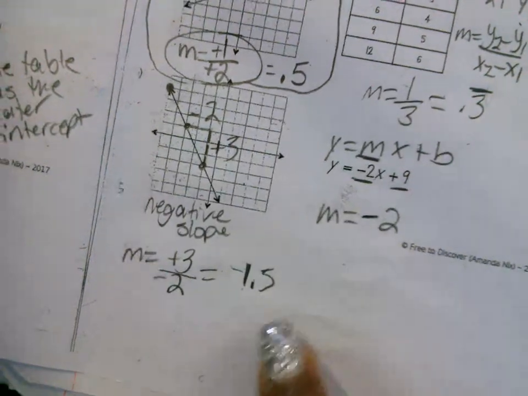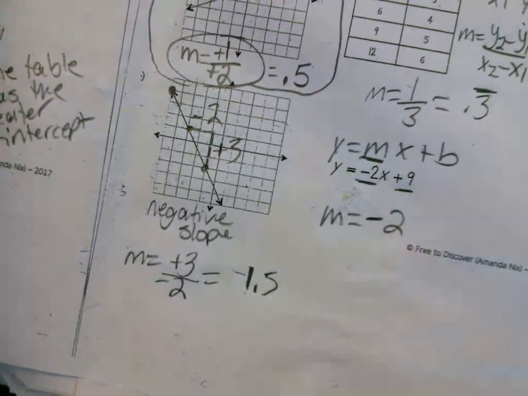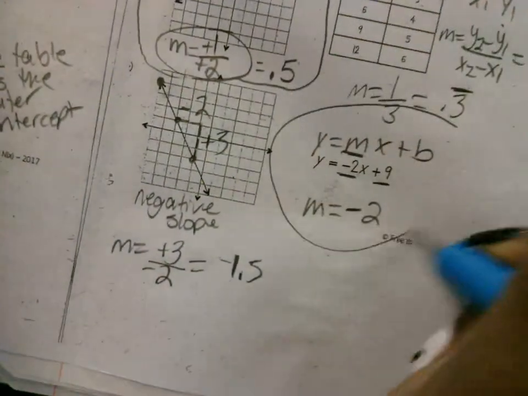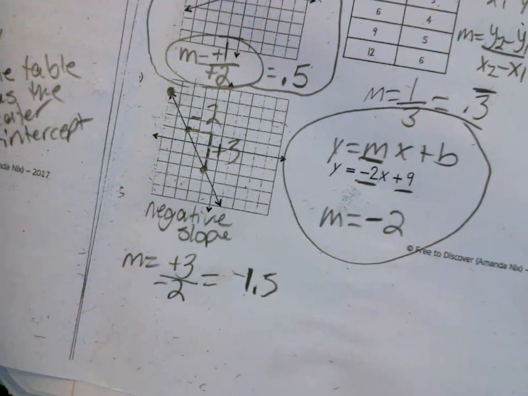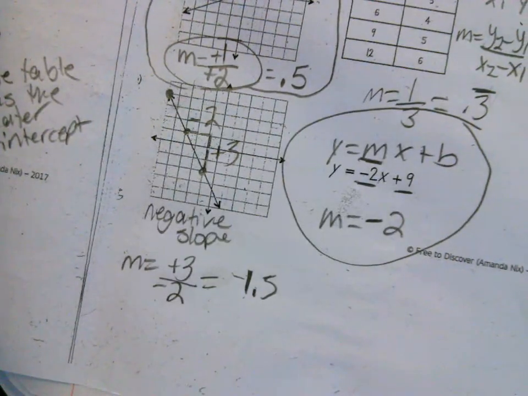Okay. Which one of these slopes is greater? -2. Okay. The equation has a greater slope. The slope of the equation is much greater. Yes. Any questions? Anybody still writing? Bobby, you still writing? Are you okay? Okay. All right.